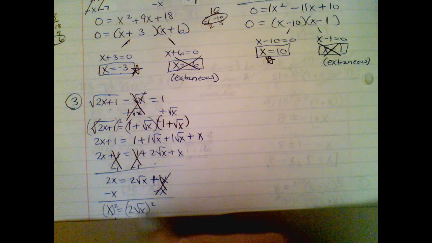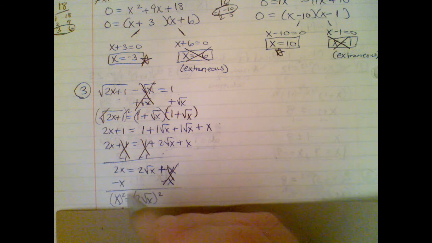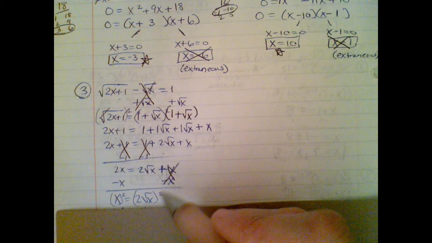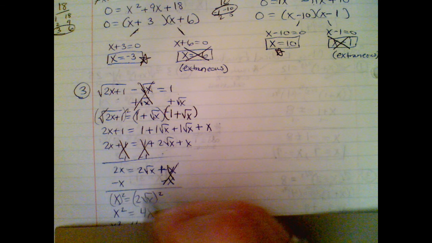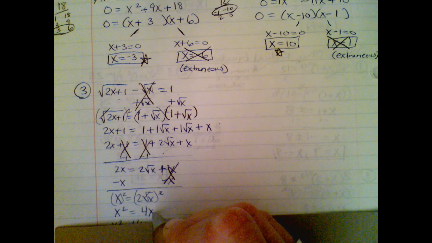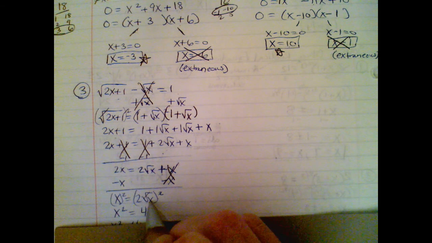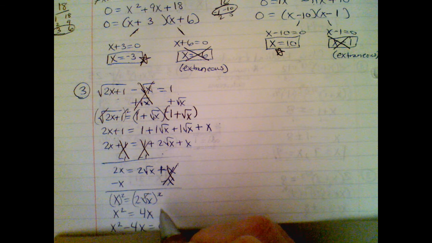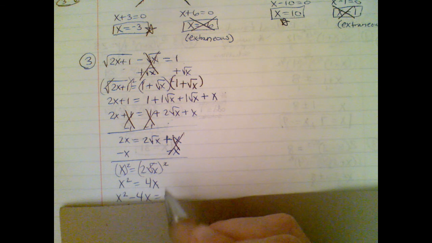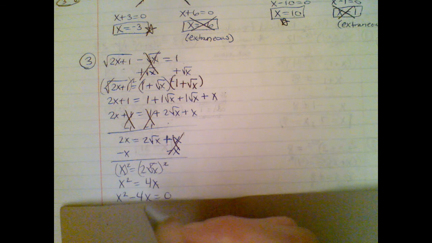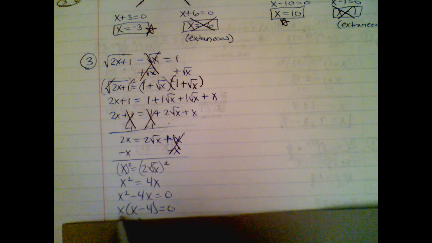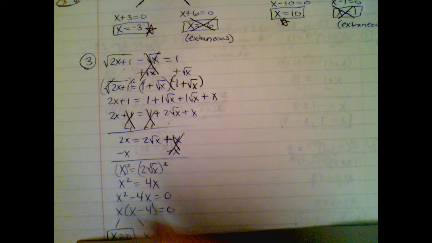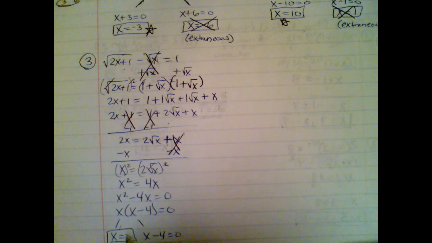And then this one, I need to get rid of that square root symbol, so I'm going to square both sides, so the square and the square root just cancel out. So I get x squared, and then 2 squared is 4. Square and the square root just cancel, so x, so 4x. And I needed to square both of these because they were both in parentheses. So I get x squared equals 4x. I'm going to now set it equal to 0, so minus 4x on both sides. And then if I factor out the x out of both of them, I get x times x minus 4. Set them both equal to 0, solve for them, I get 0 and 4.